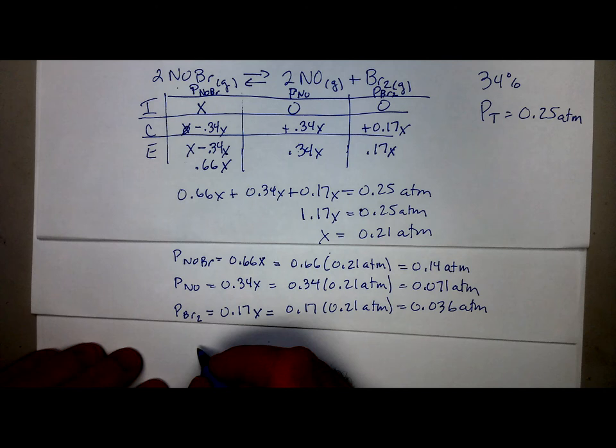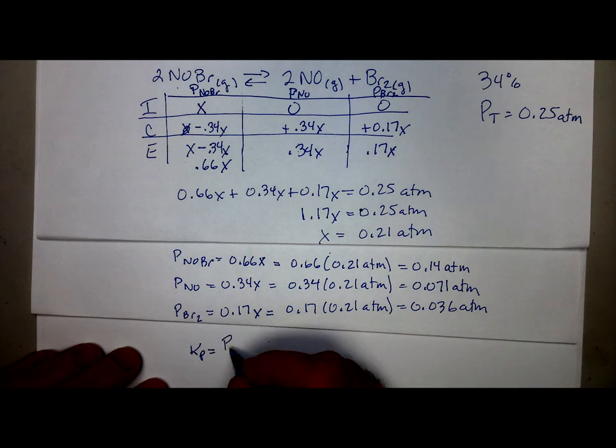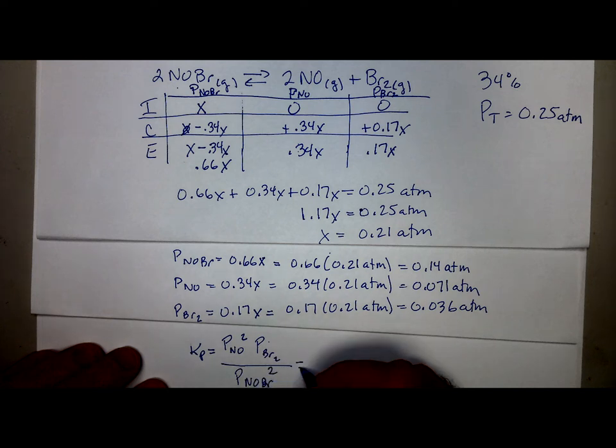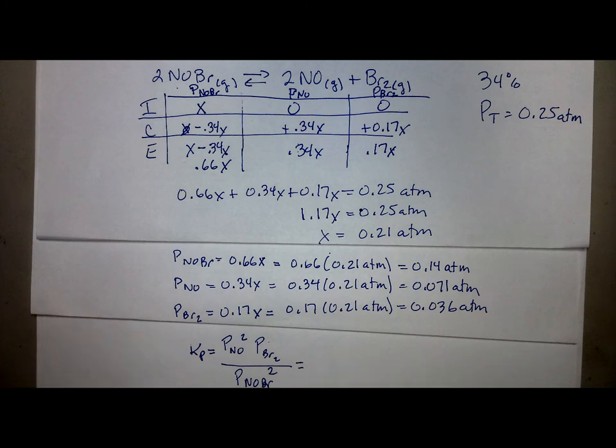So lastly, we've got to write an equilibrium constant expression, Kp. So it's going to be products, NO squared, partial pressure of Br2, divided by partial pressure of NOBr quantity squared. And then it's really just a matter of plugging and chugging the numbers from what we've already calculated.